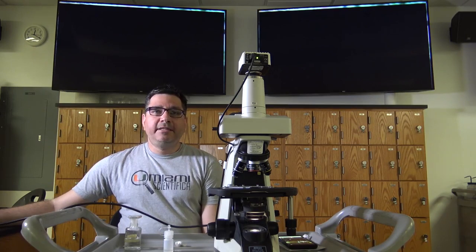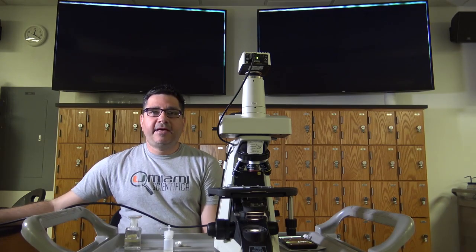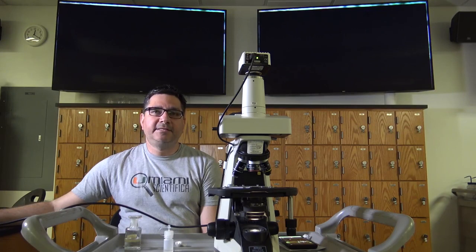Next, unwind the cord and plug it into the closest outlet in relation to where you are sitting. Please be sure not to allow the power cord to hang over the bench top edge, as it could be snagged by another student passing by. Also be careful not to place your microscope in close vicinity to your Bunsen burner, as this could cause harm to the microscope as well as you.